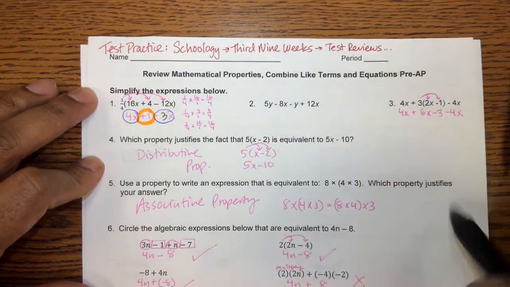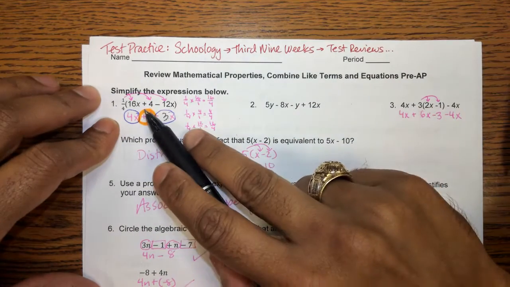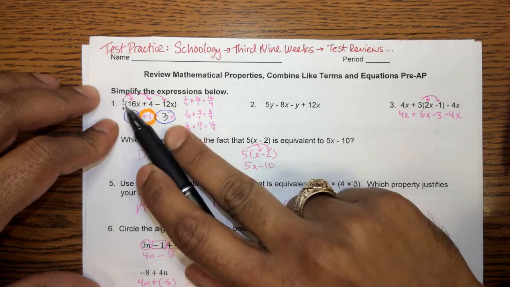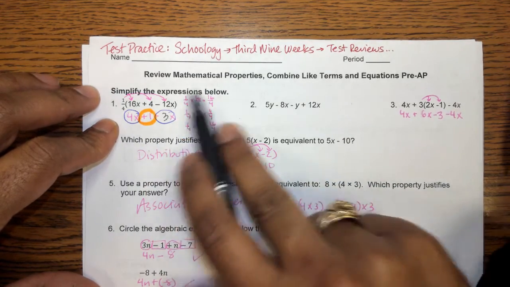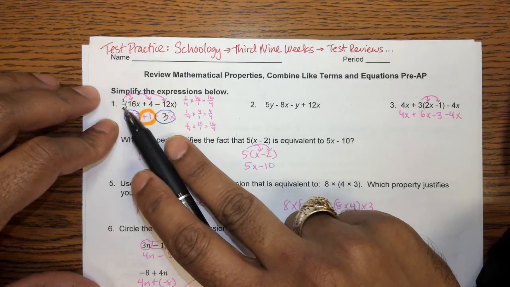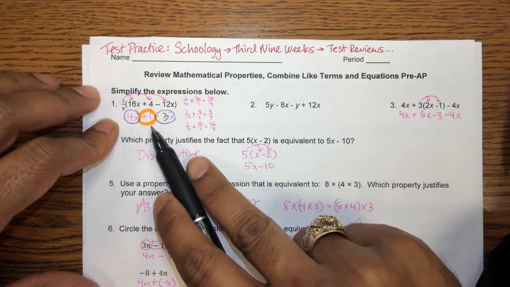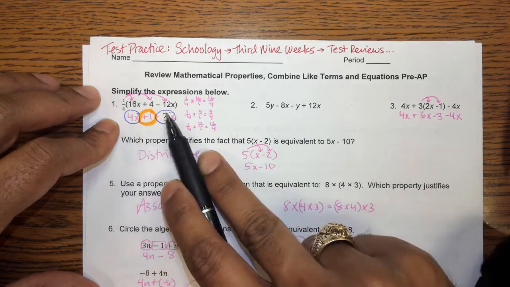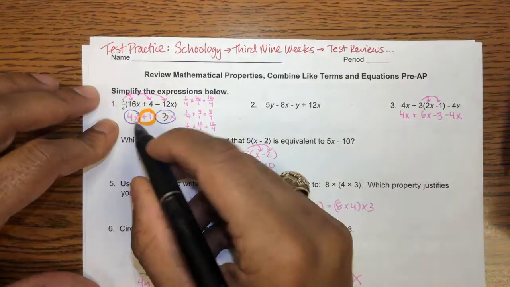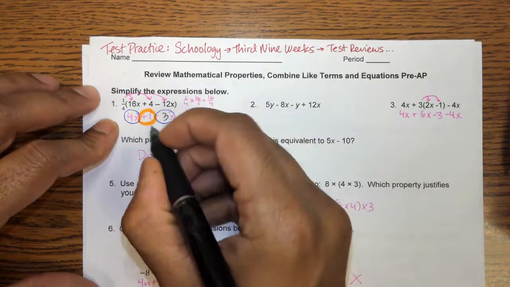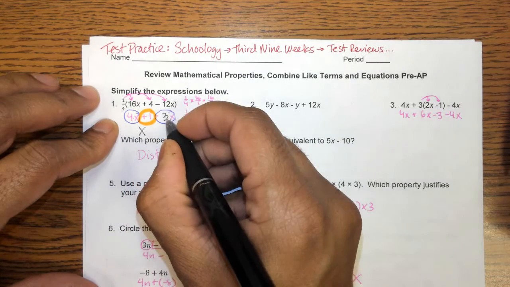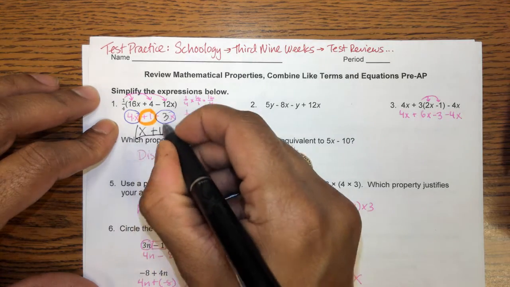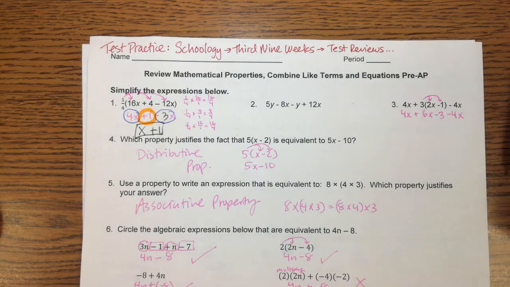Alright, so 1 through 3 is combining like terms, but before I combine like terms, some of these I need to distribute. I do 1/4 of each of these items, so if you forgot how to multiply by a fraction, 1/4 of 16, 1/4 of 4, 1/4 of 12, which is 3x. Bring out the subtraction symbol. 4x and -3x can be combined because they both have x as one of their terms. 4 plus -3 gives me just x. I can't combine 1 with anything else, so that just becomes x plus 1.